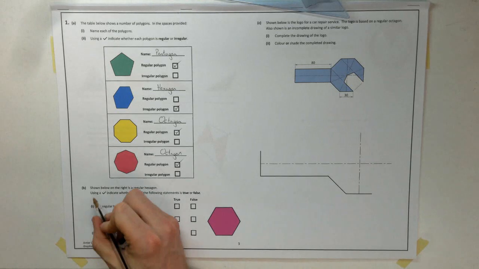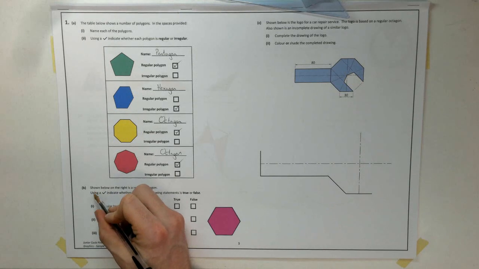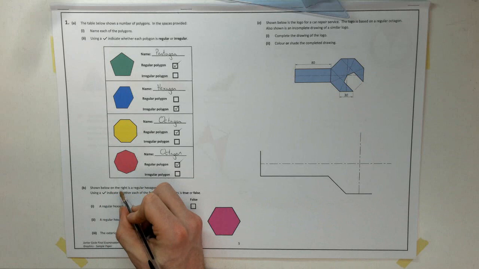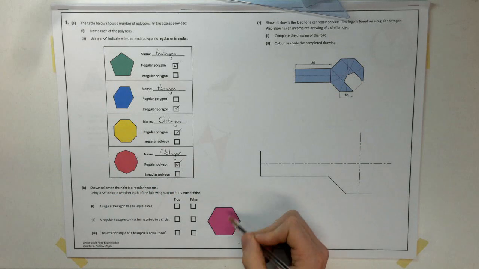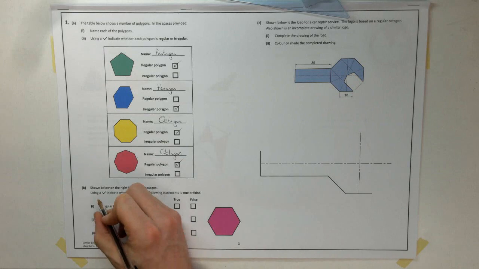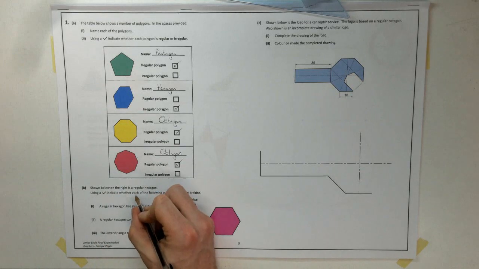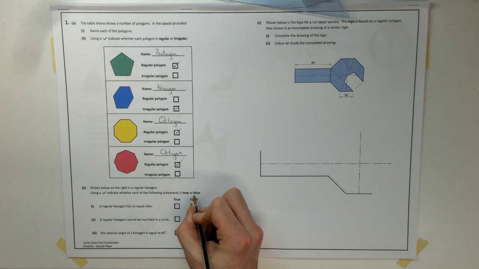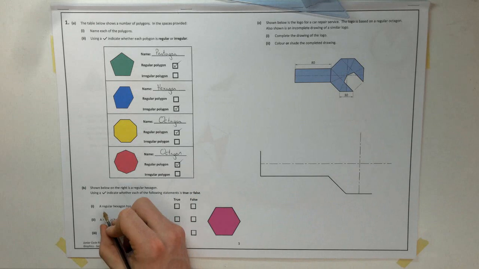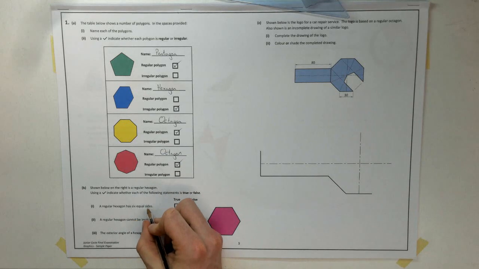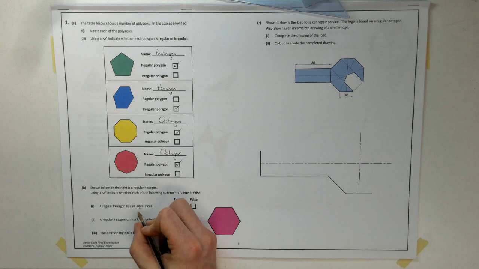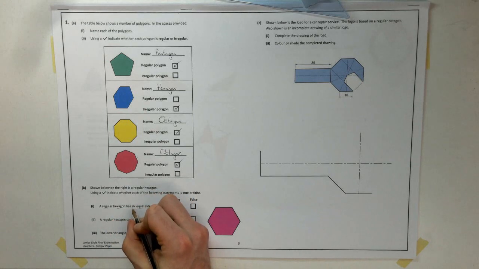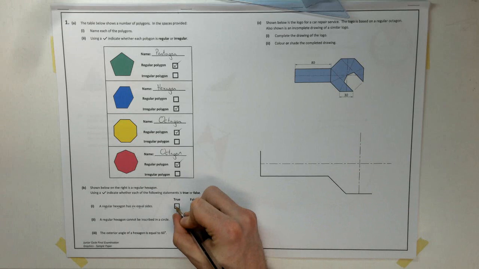On to question B. Shown below on the right is a regular hexagon. So here's our regular hexagon. Using a tick, indicate whether each of the following statements is true or false. So a regular hexagon has 6 equal sides. Regular hexagon means equal, and hexagon is 6, so true.